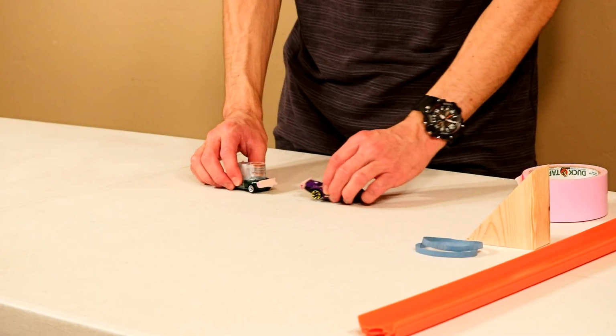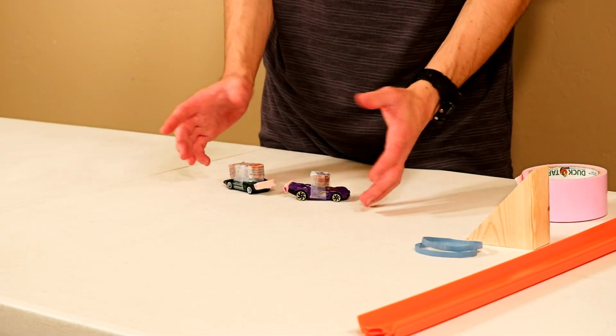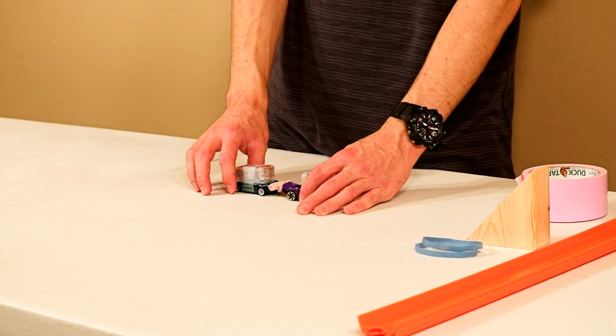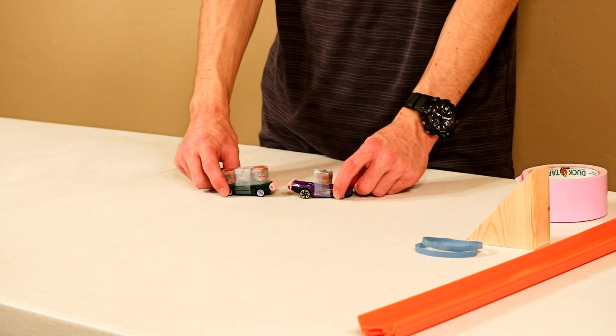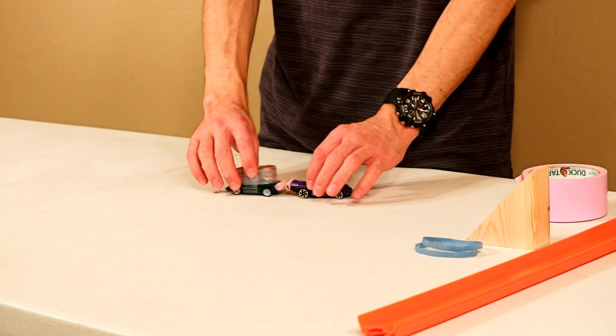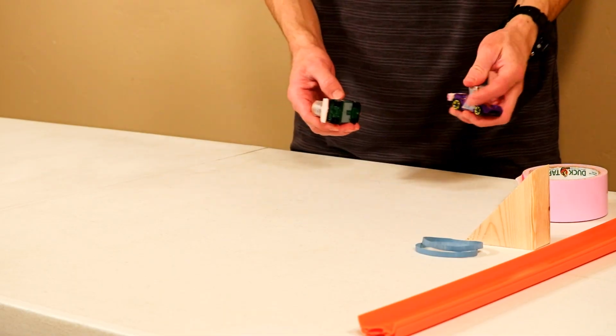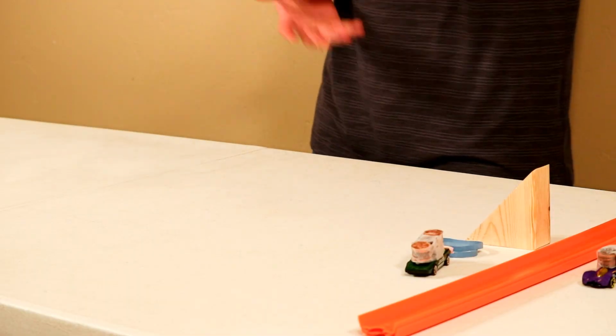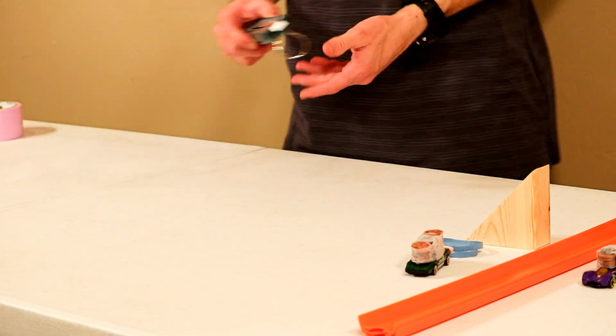And when you do this, just check. Don't stick them together yet, or you'll have a hard time getting them apart. But just make sure that when they get to each other, that the tape will match up and they'll actually touch. So that looks good for now. I'm going to set them apart. Don't want them sticking together right now. So set those aside, and then we need to weigh the cars.